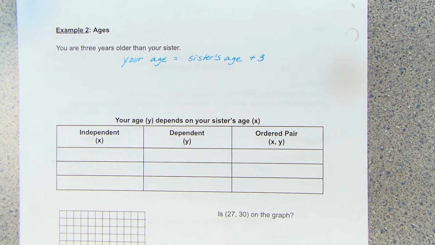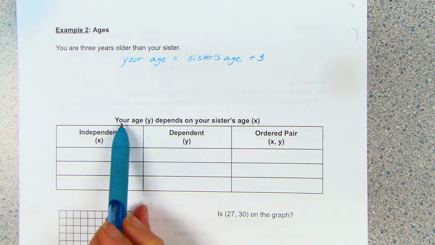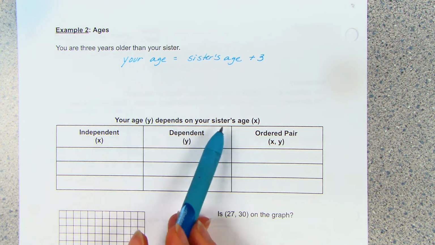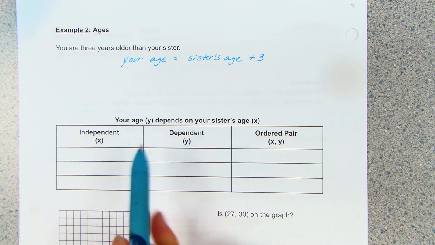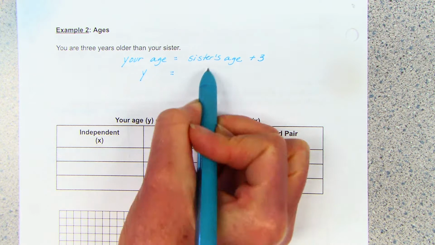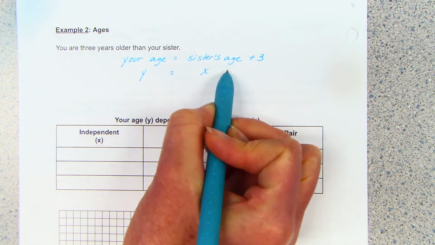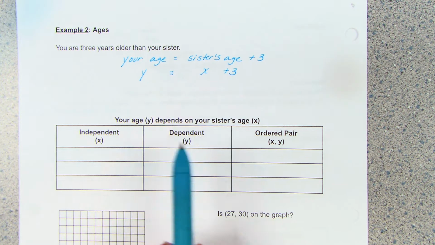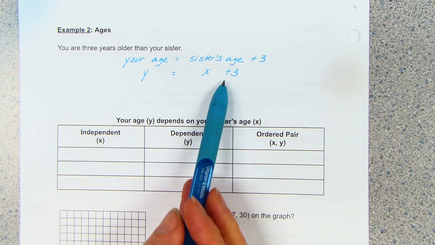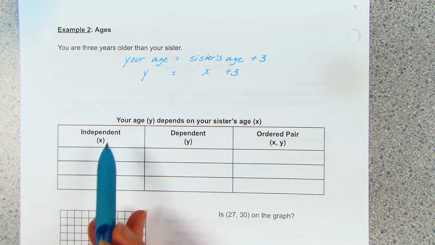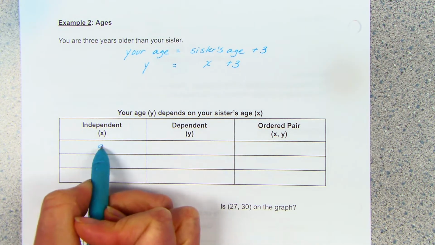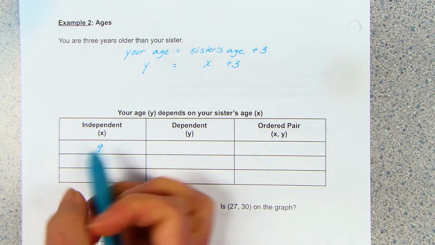All right, and then we're going to change that into an equation. So I can see here that my age, y, depends on my sister's age, x. My age is the y, or your age, y, is equal to the sister's age, which was x, plus 3. So in this example, we have an addition problem. In the other example, we had a multiplication problem. Okay. And we're going to choose some values here. I think in class we chose 9. Different classes might have different numbers here. That's okay.